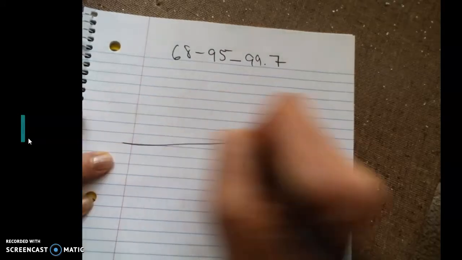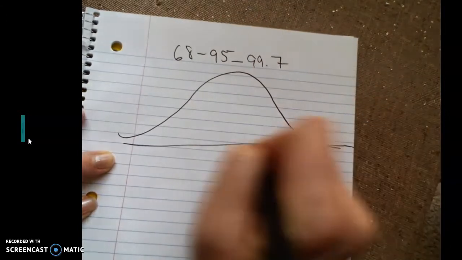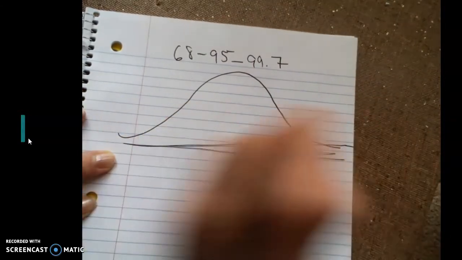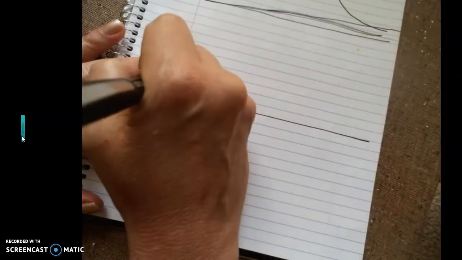All right, so I'm going to make a normal distribution, which I'm not super good at, but I will do my best. I can show you one from the book later. I'm going to try again. Sorry, I did not like my drawing.